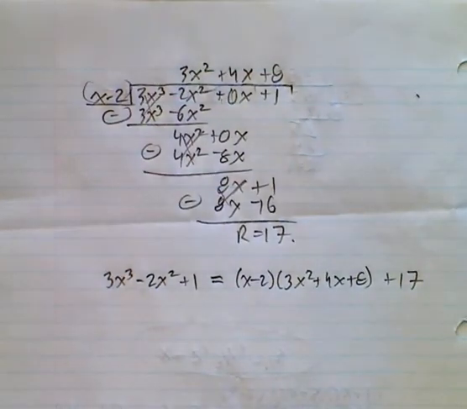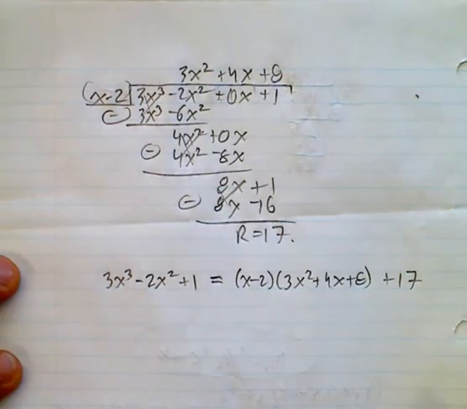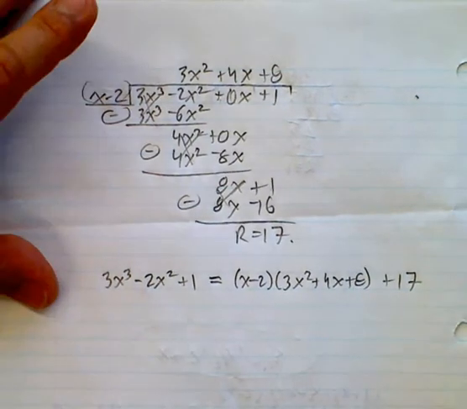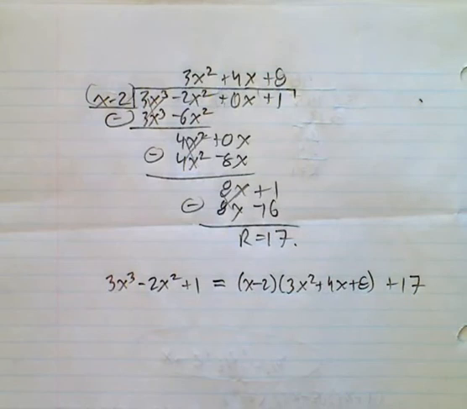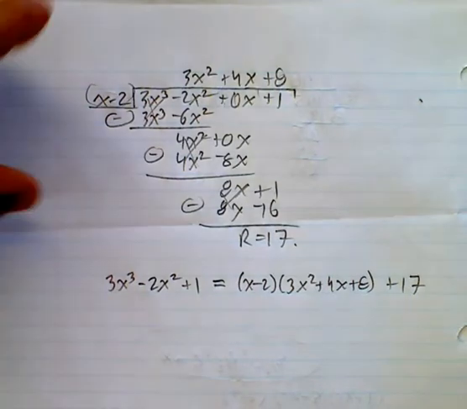Okay? There is another way to do long division. That, however, is called synthetic division. I'd be happy to look at that. I'll probably make another video for that one. But before we move on, I actually want to do one last one here, okay?